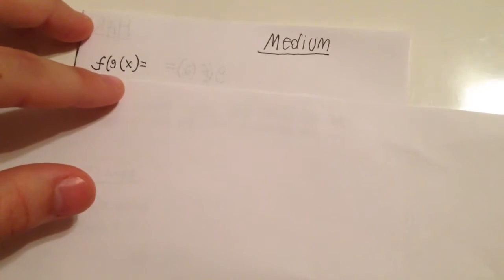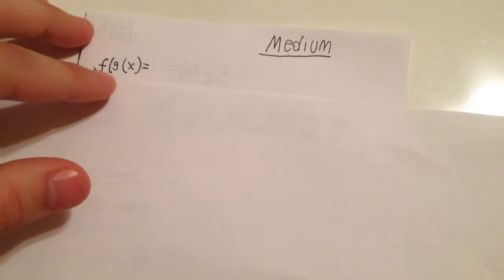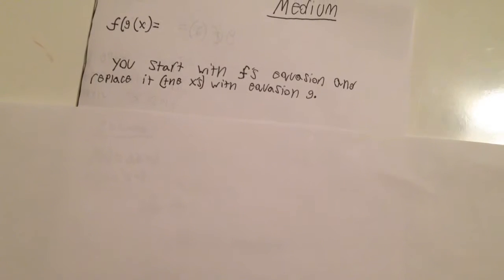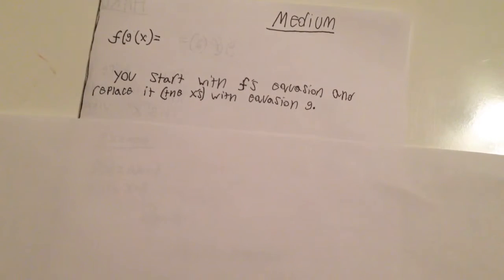And next we're going to move on to a medium difficulty problem. It's just going to be a little harder simply because of the fact that we're having to deal with two equations instead of one. F of g of x. And that is having the equation g inside of f of x. Alright. You start with f's equation and replace the x's with equation g.